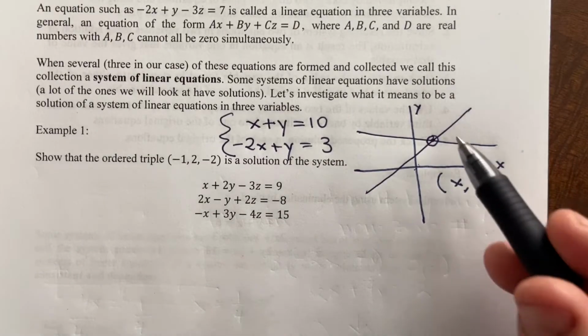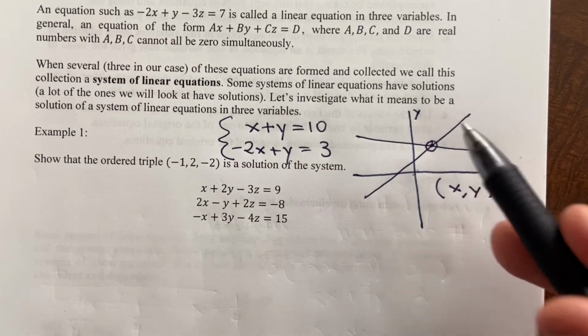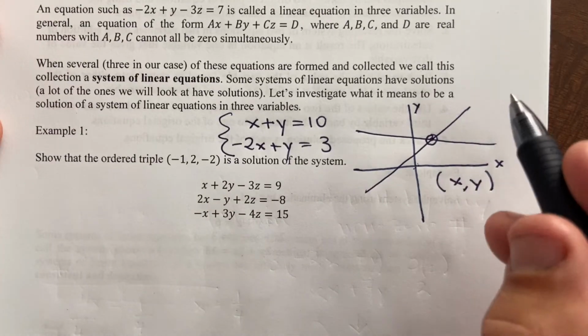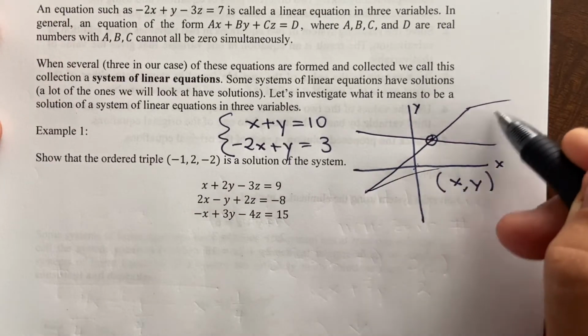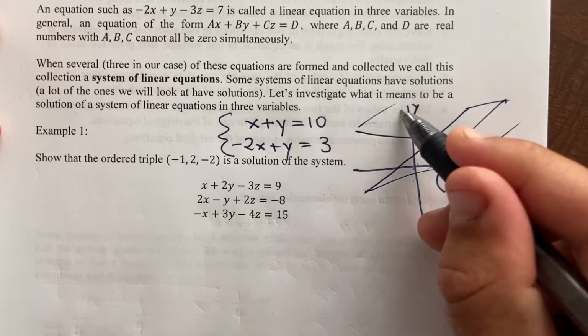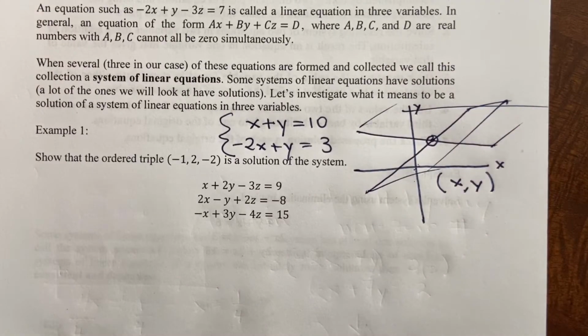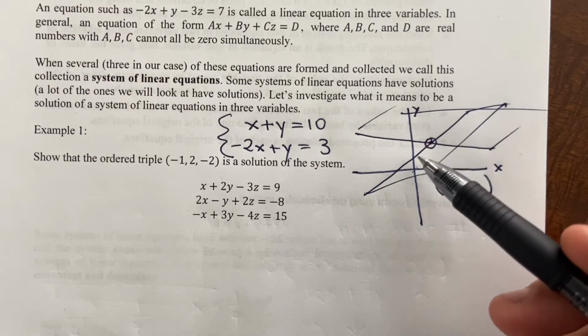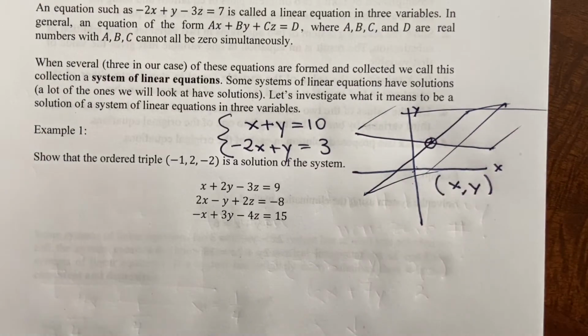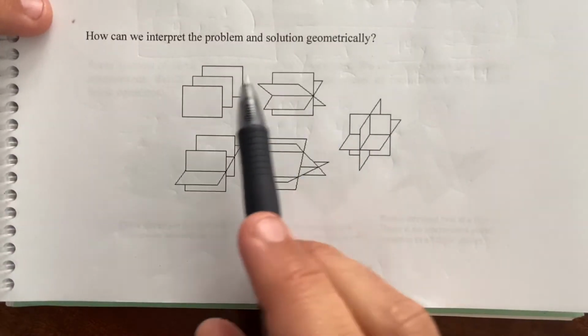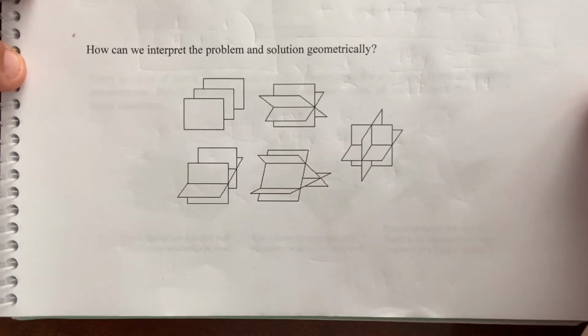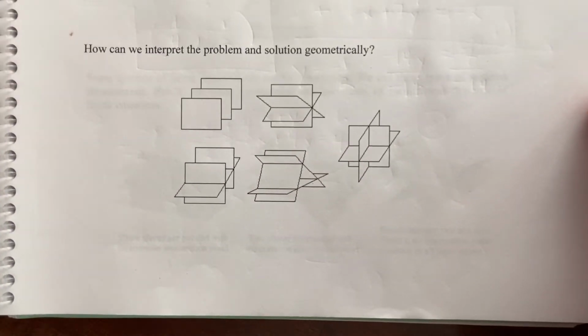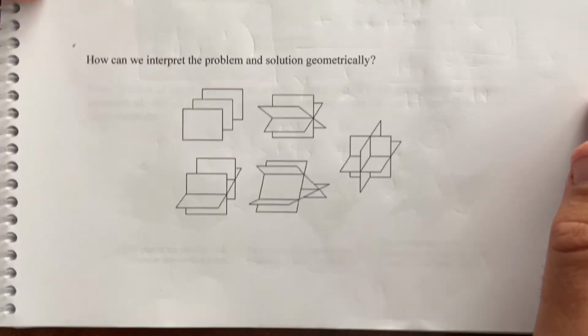So rather than having lines, you have what are called planes. I tried to draw something there, but you can think of them kind of as sheets. There's a picture at the bottom of the page showing some particular orientations of these planes for different systems.